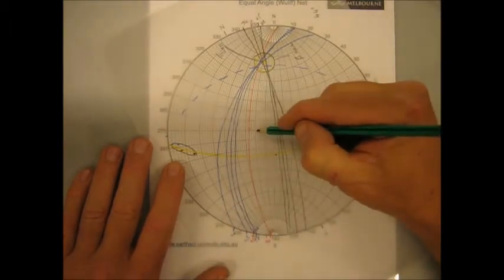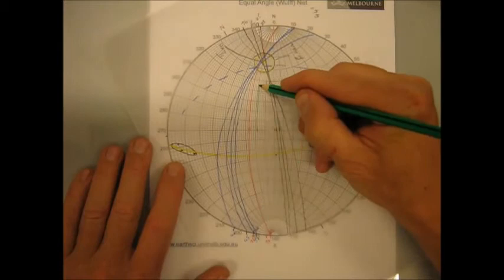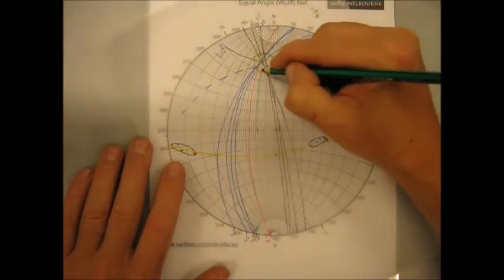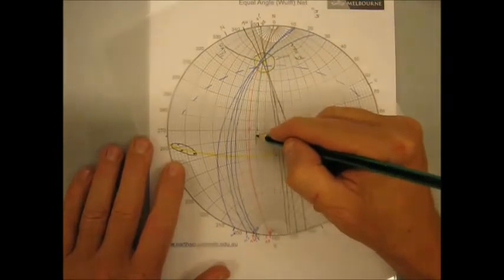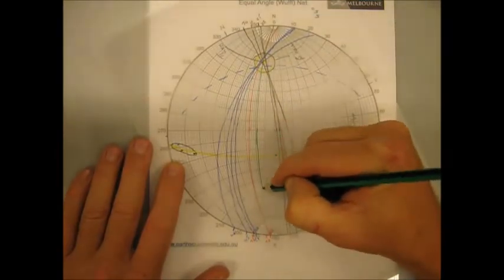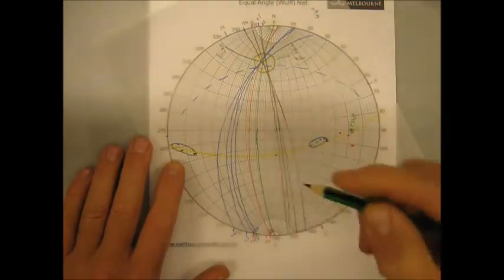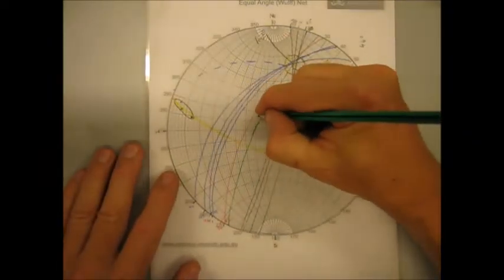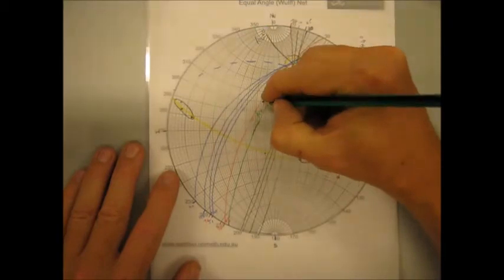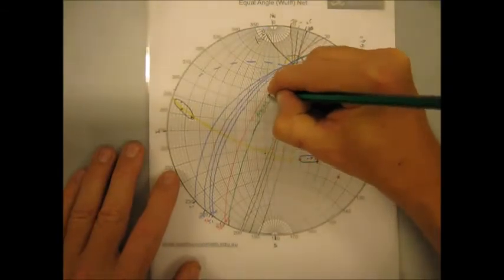So I can draw in my axial plane, which, as you'll see, is quite close in its orientation to the axial planar cleavage, as it should be. Okay, so there's the axial plane, and I'm going to label that axial plane.